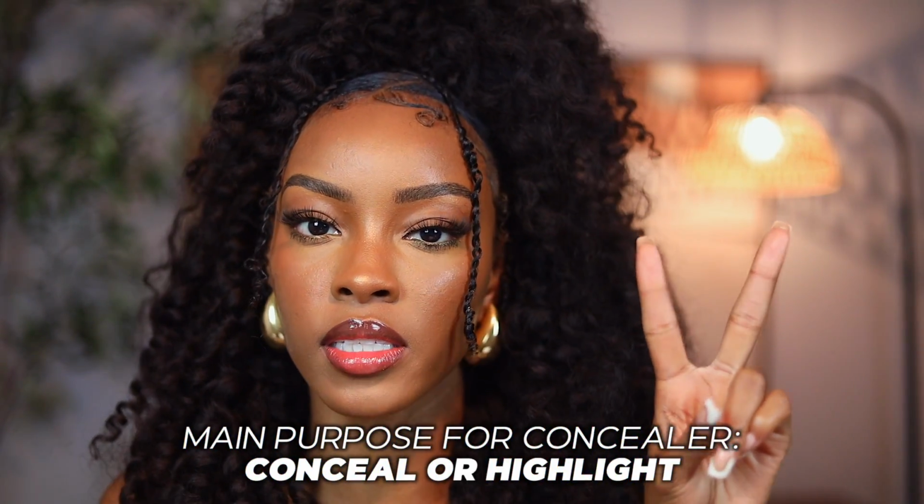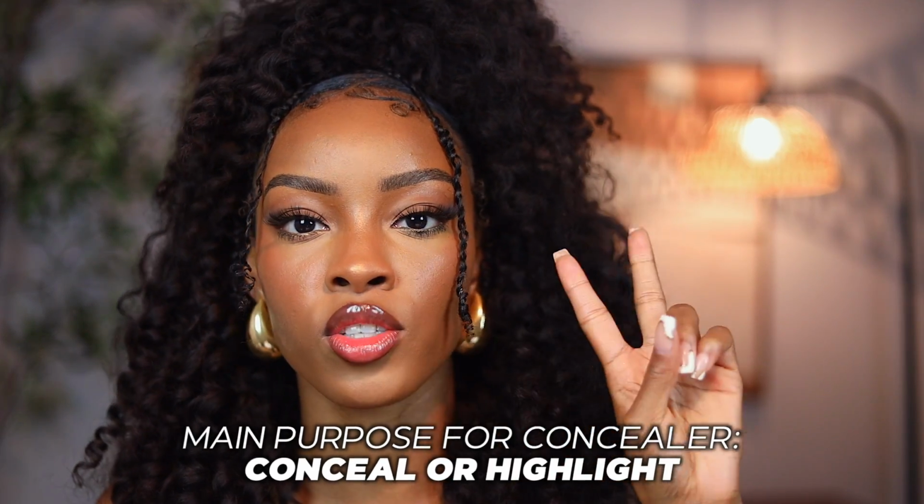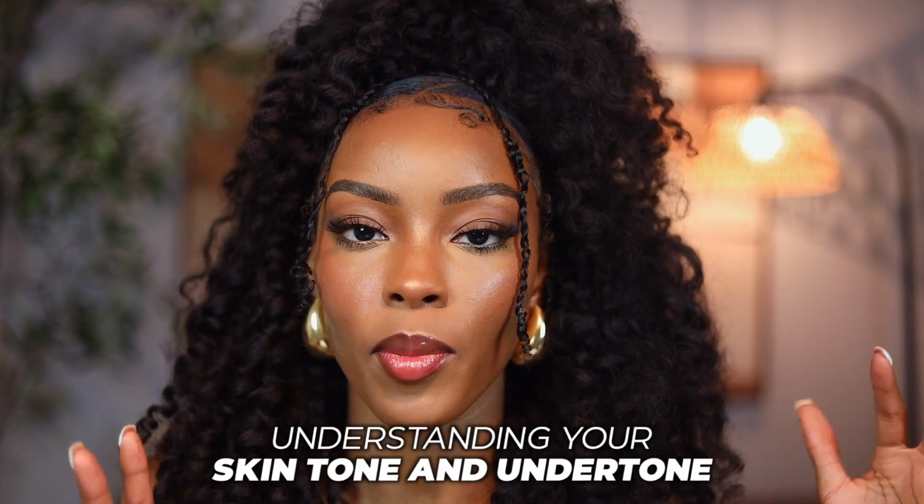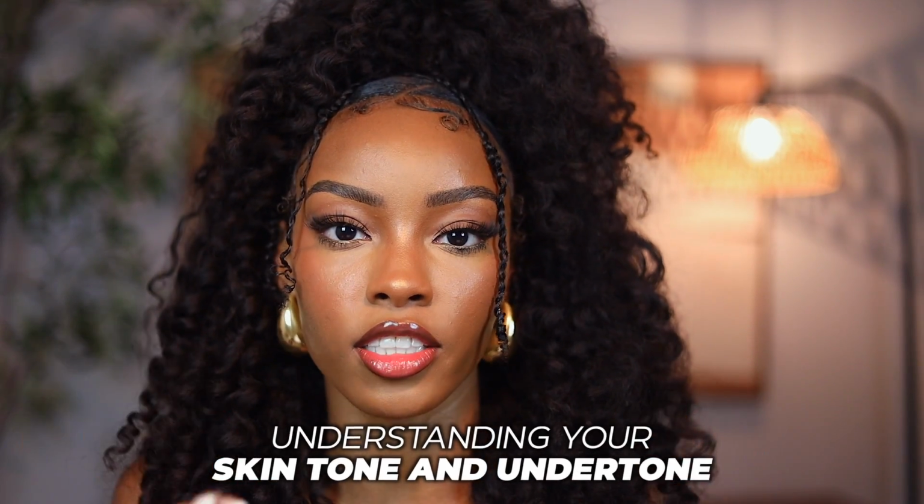So for me, concealers serve two main purposes: to conceal or to highlight. So based on the purpose that you want your concealer to serve will determine which shade you need to use. Another thing that's important when picking your shade, whether that's for foundation or concealer, you need to understand your skin tone, but also your skin undertone.